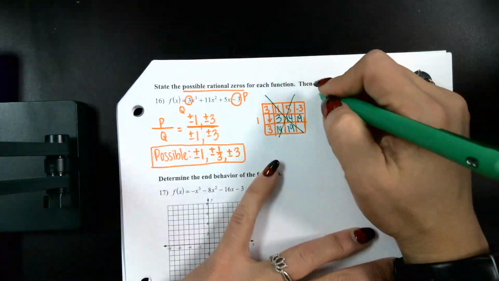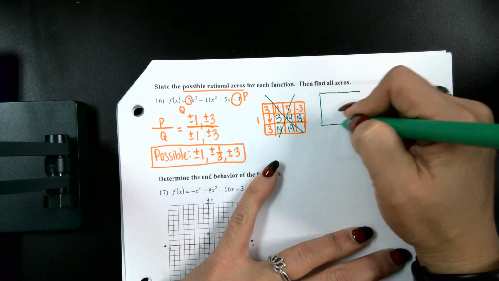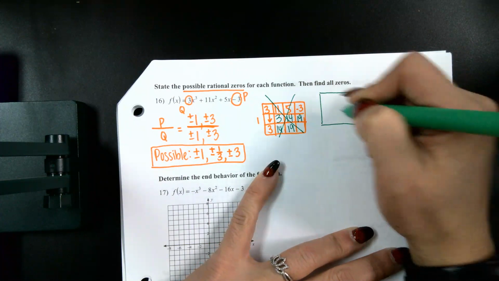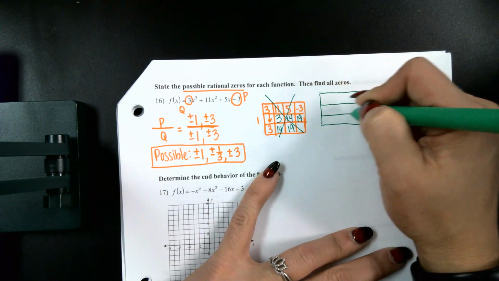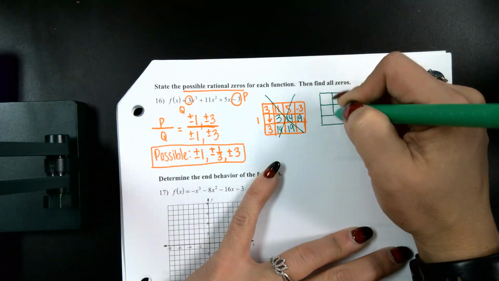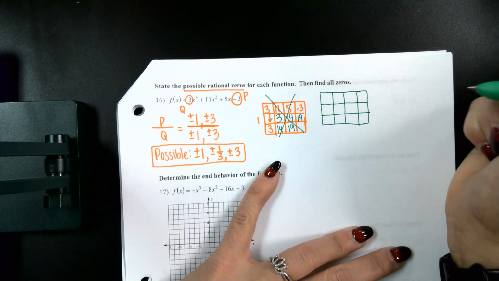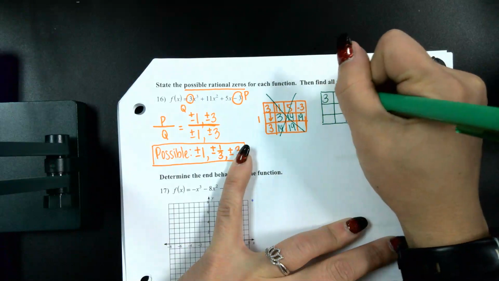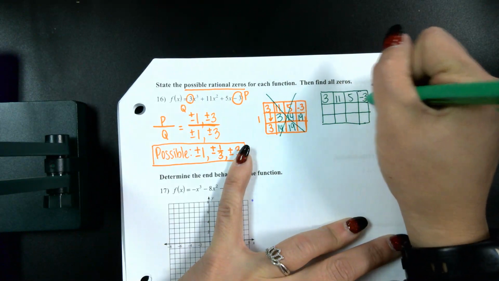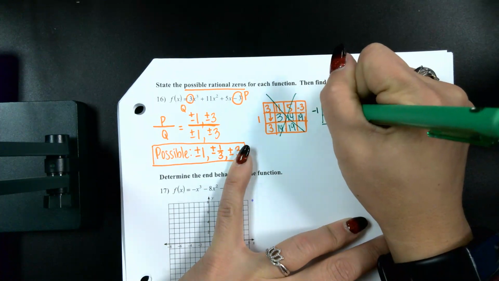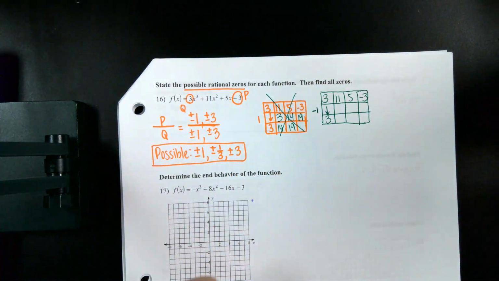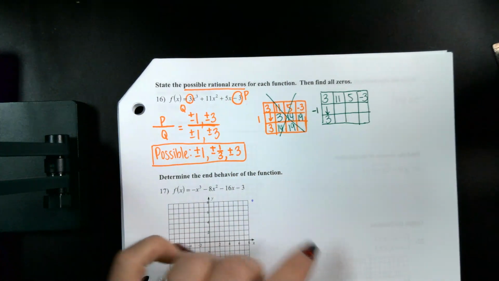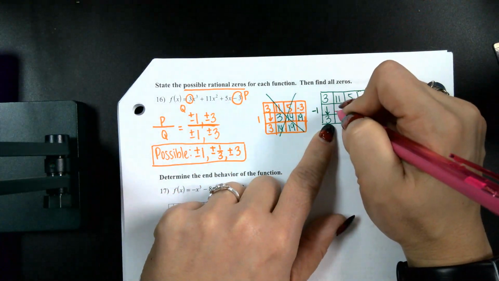So then the negative 1 should work, but we still need to know what numbers would be at the bottom, because that's what we're going to use to factor. So I'd have 3, 11, 5, negative 3. This time we're going to use negative 1. So when we multiply this out, negative 1 times 3 is negative 3.